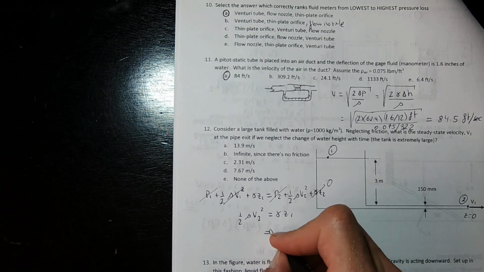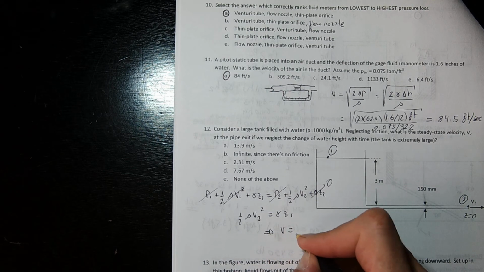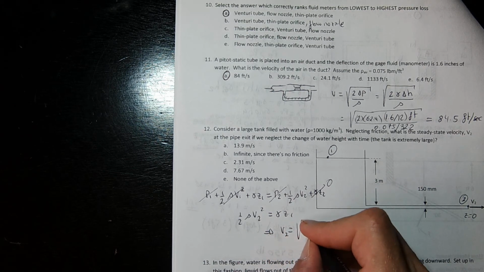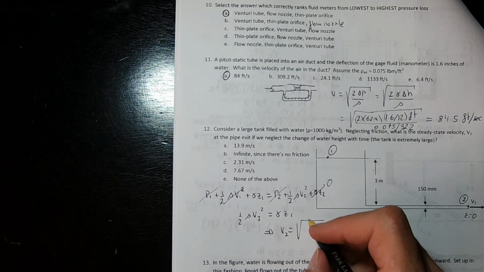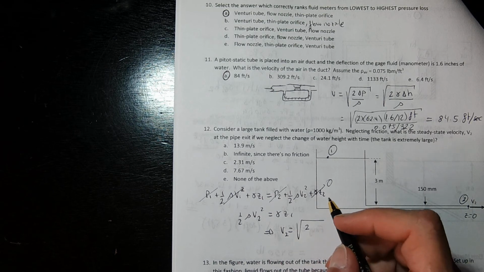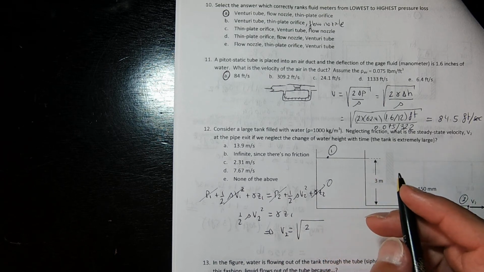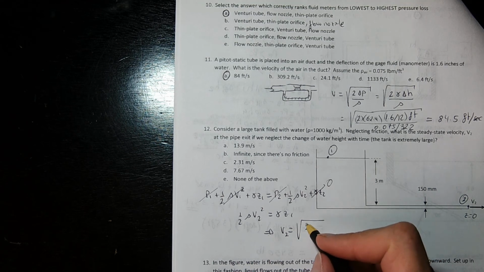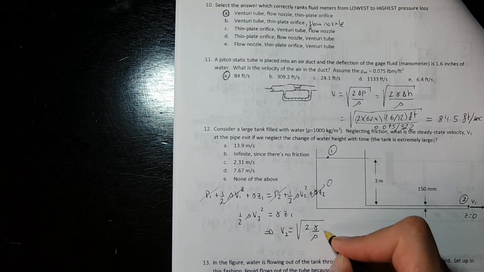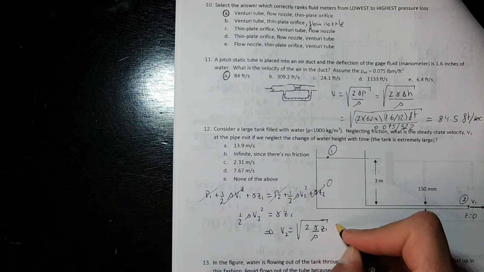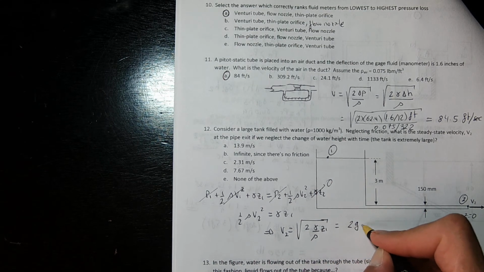So this will give us that V2 will be equal to the square root of 2 gamma over density Z1, which is 2G Z1.